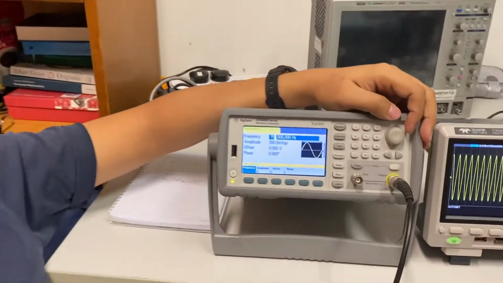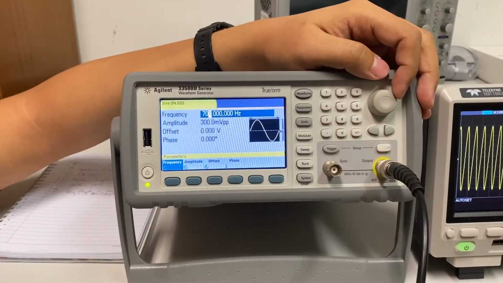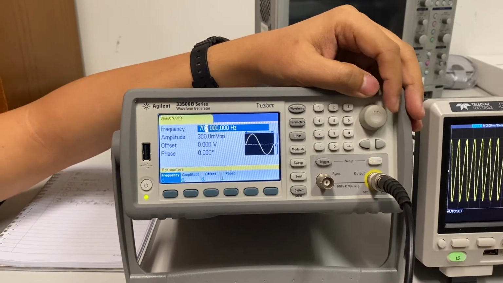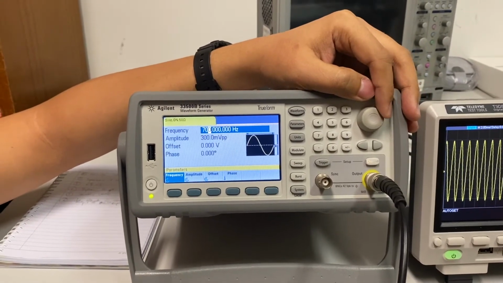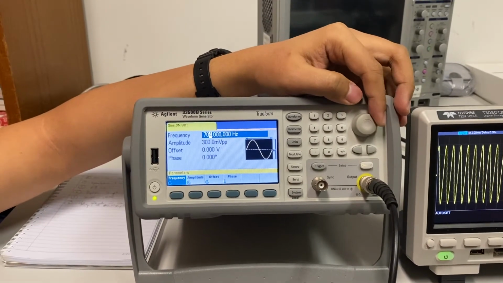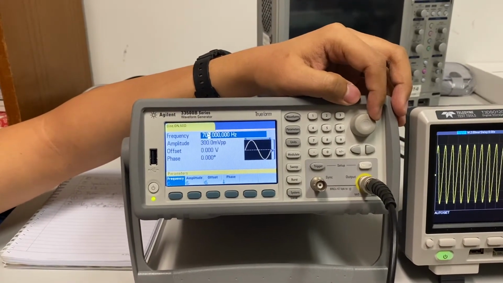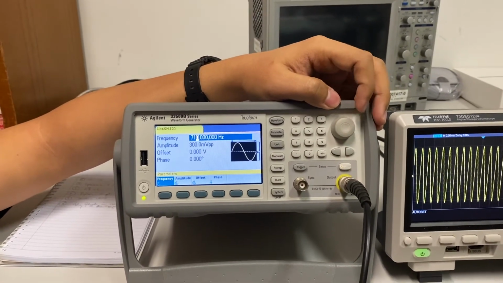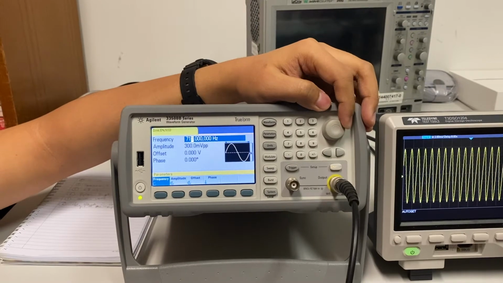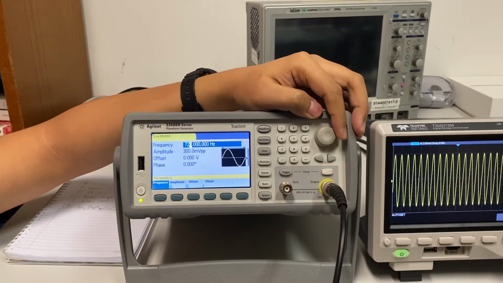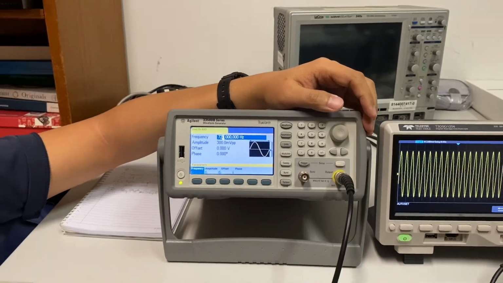Now it's 700. Can it be 701? 702? So changes of 1 Hertz or so, you cannot really pick up, right? But if you go up to 5, 10, you start to pick up a little bit, right? Yeah, something like that.